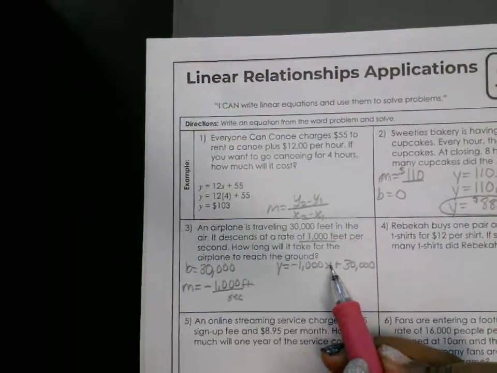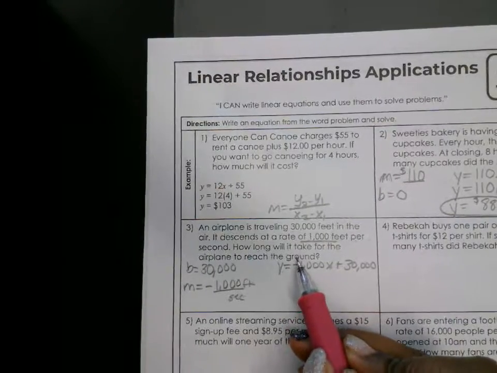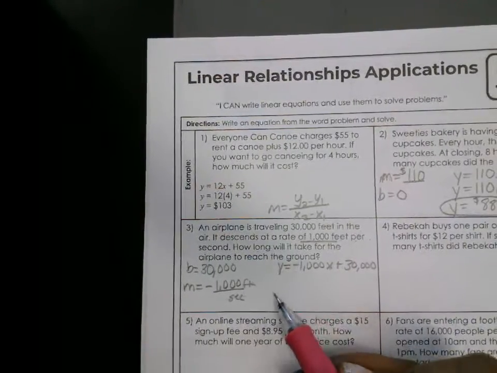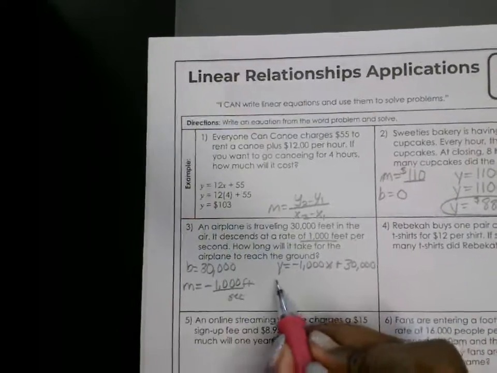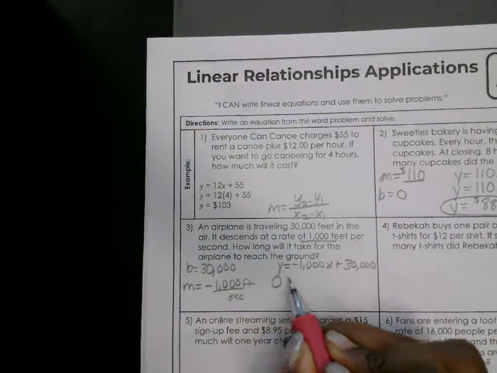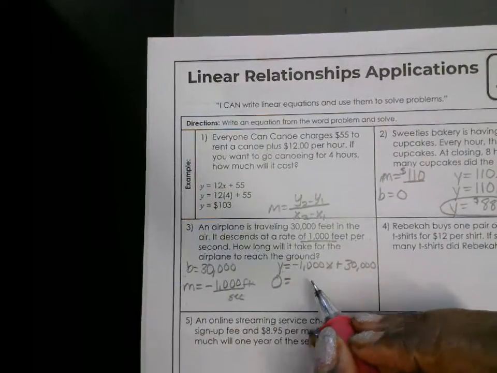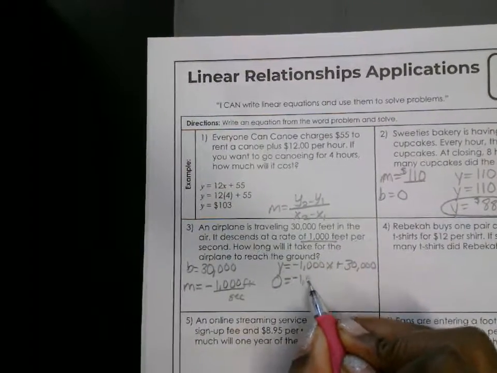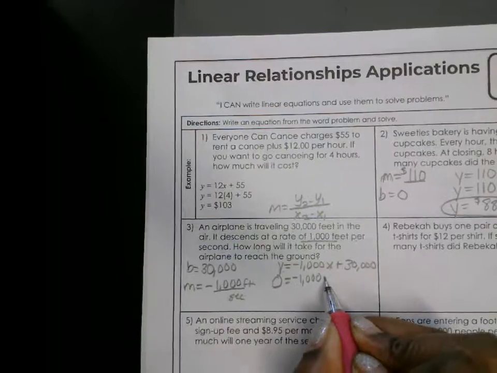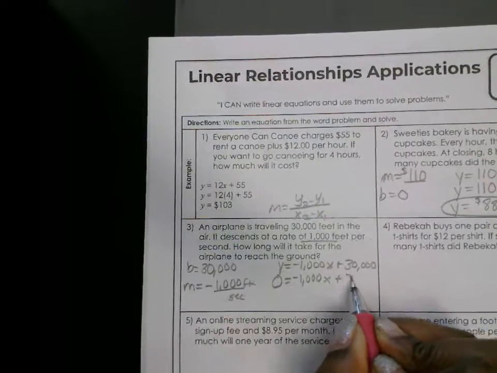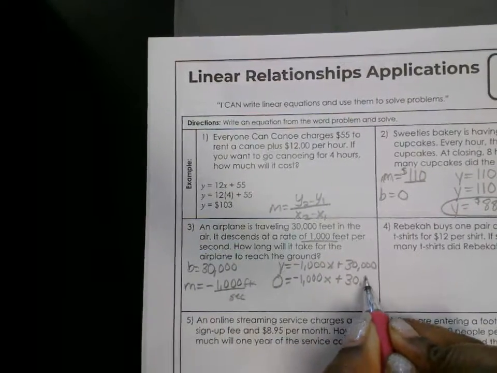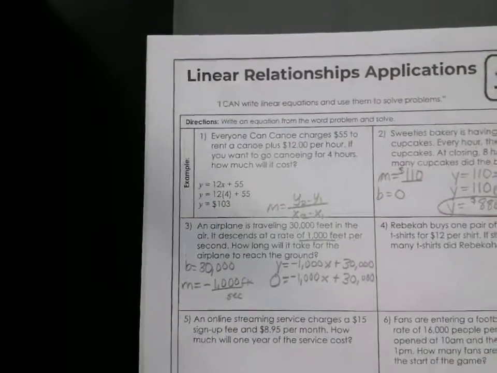So then what is the total height? If it touches the ground, then that means your height is 0. So we're going to replace y with 0 because it's on the ground. You want to be at 0. So we're going to substitute 0 for y to figure out what x is equal to, how long it took for the height to be at 0.